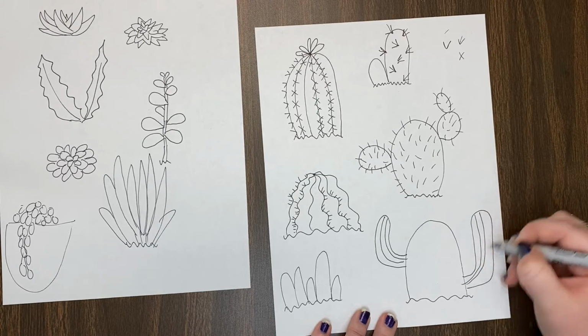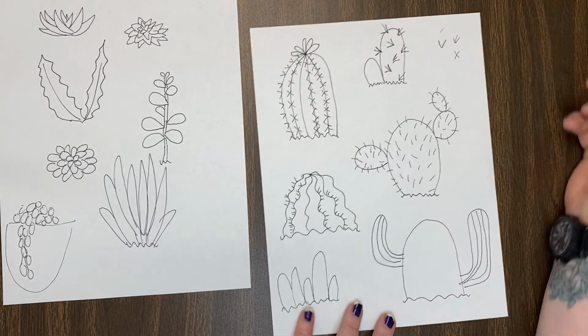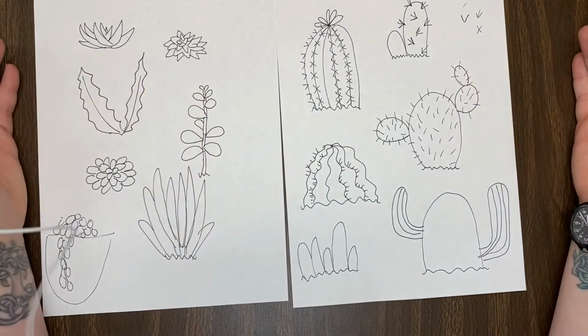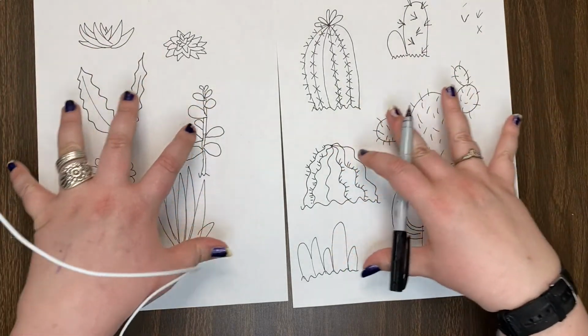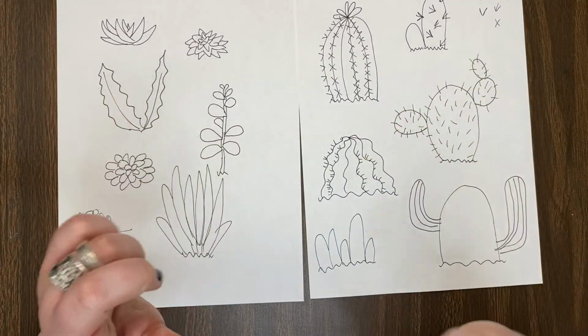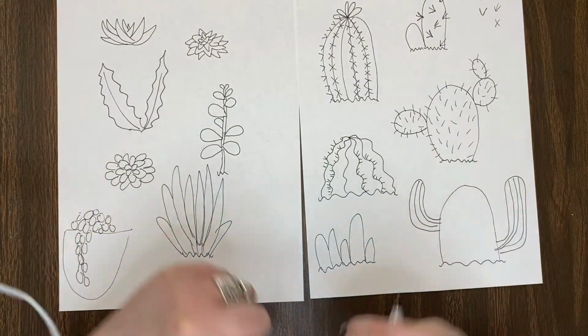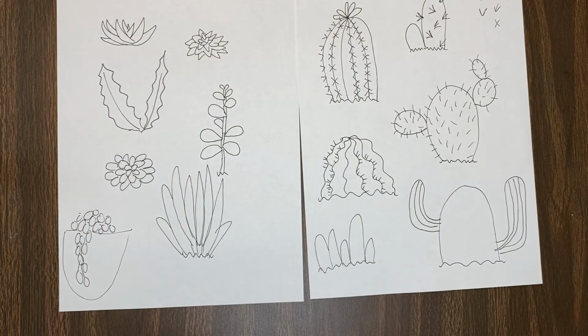So when you are drawing your succulents, I'm going to show you how to draw your pot and how to make it look like there's lots of succulents in your pot, but you get to choose what succulents you want in your picture.